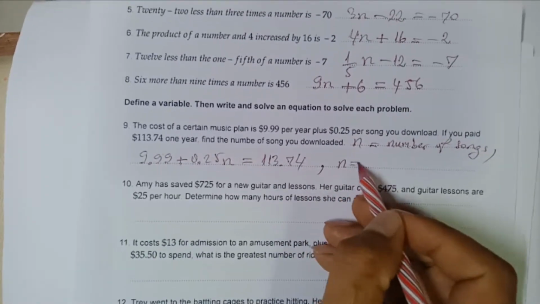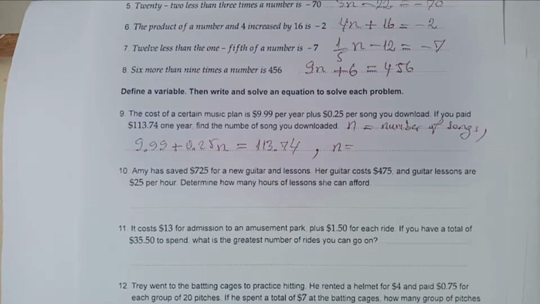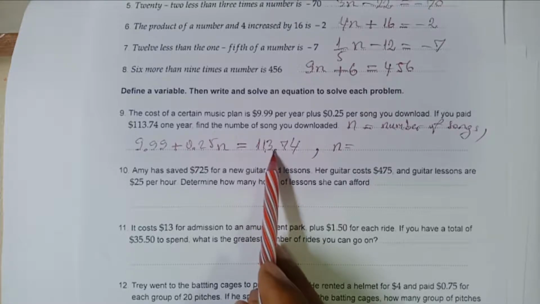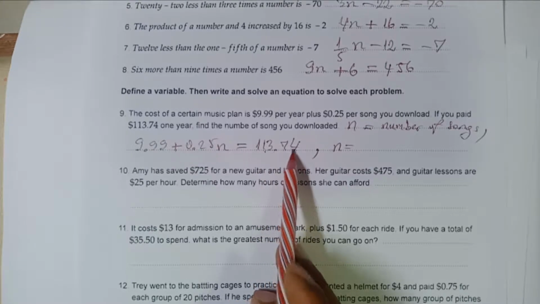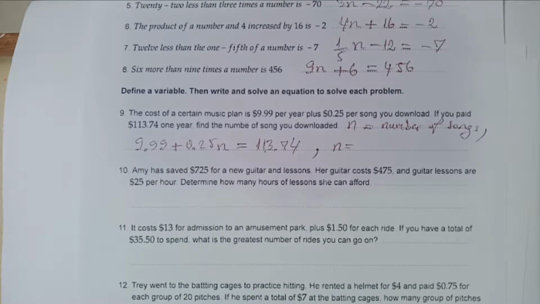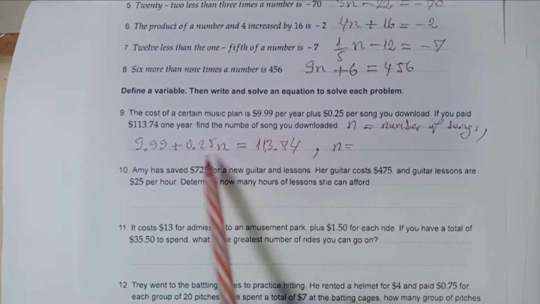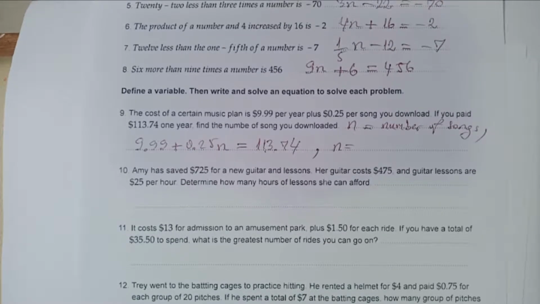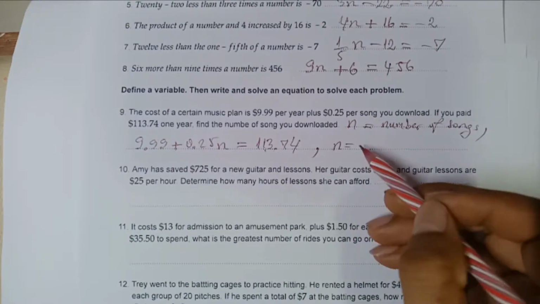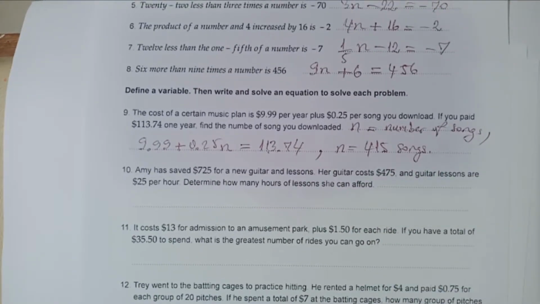Now to solve this equation, let me roughly tell you what to do. First of all, you get 113.74. You minus 9.99. Once you have subtracted, you will have a certain answer. After you get your answer from the subtraction, you divide by 0.25. That will give you 415 songs which you downloaded within a year.